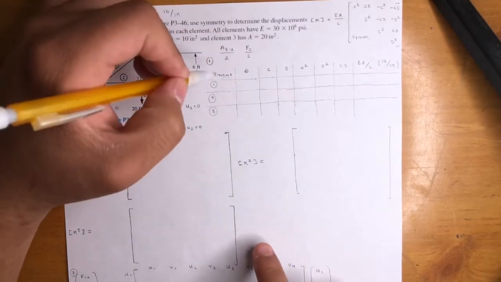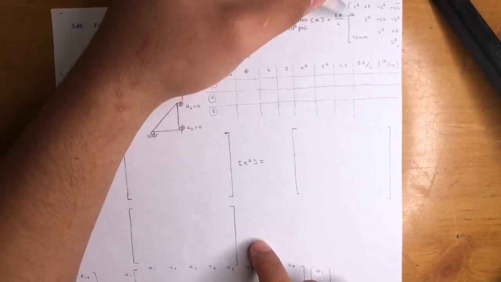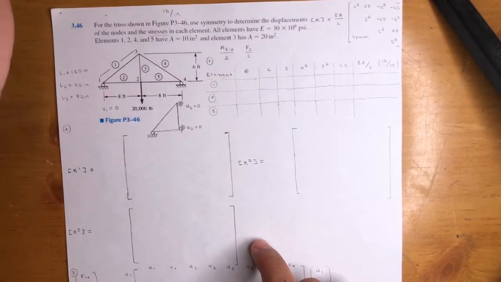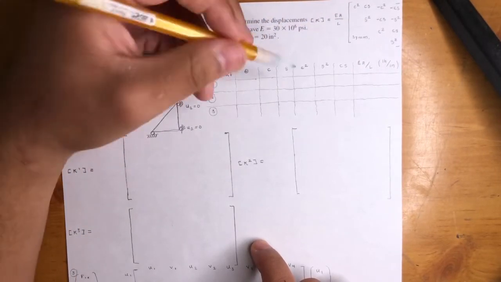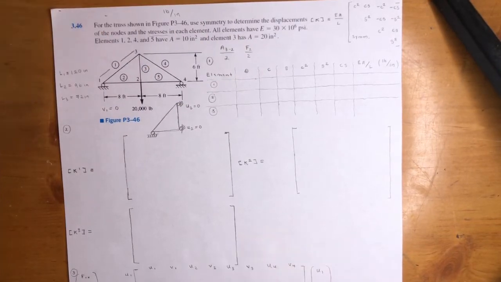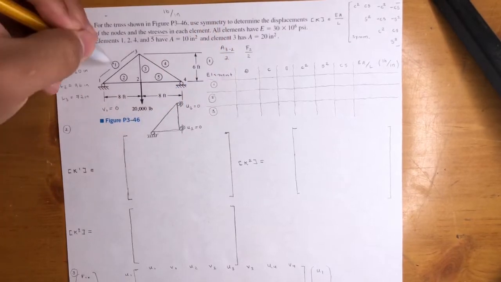Now, the reason we need to do this is because we want to fill in the stiffness matrix, right? We want the cosine squares, the sine squares, but you can't do that without getting the cosine and the sine. And you'll also need the cosine and sine for stresses, but that's later. Just till we get there. So the first element, right? It's this one right here.